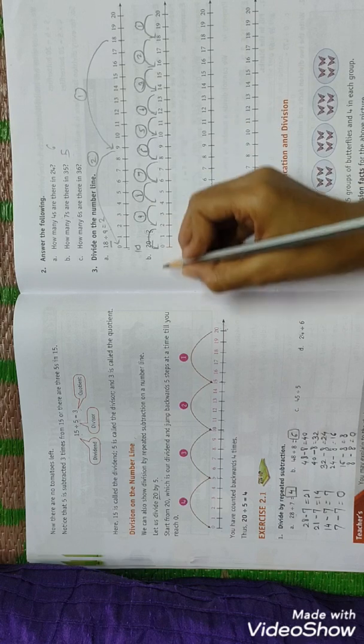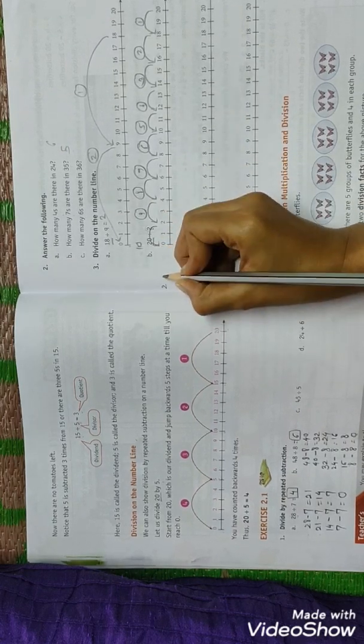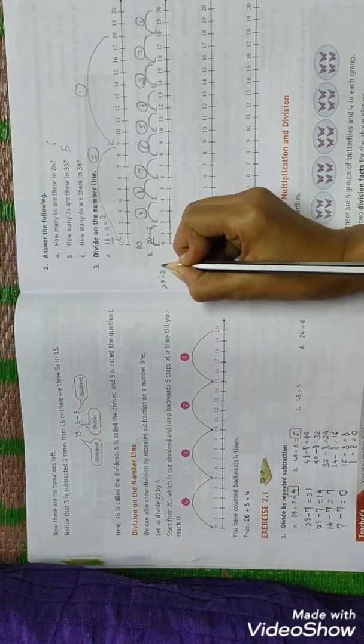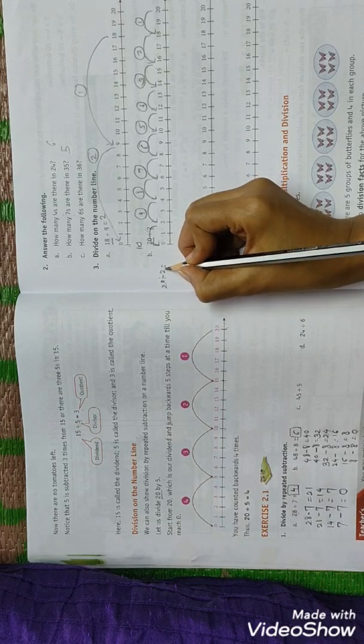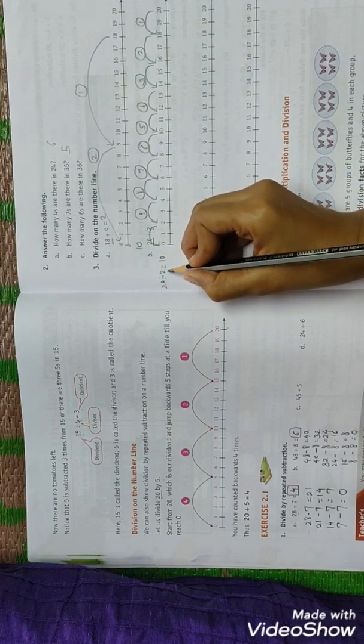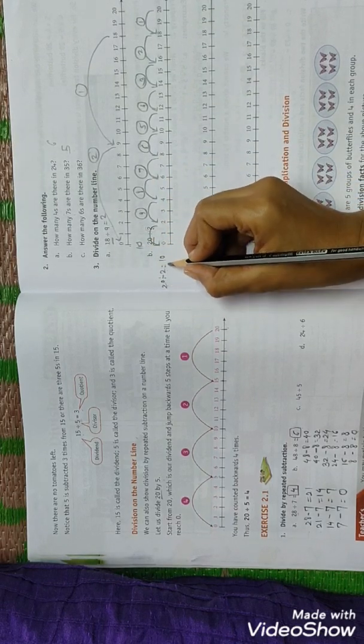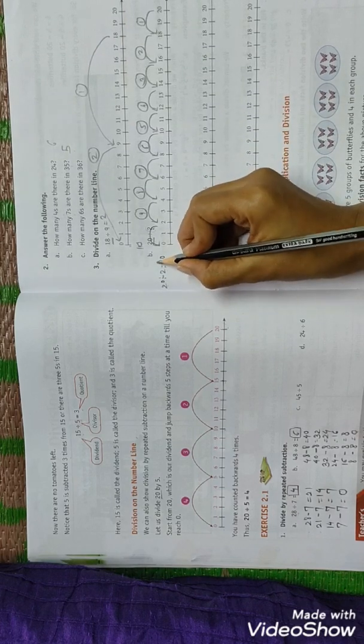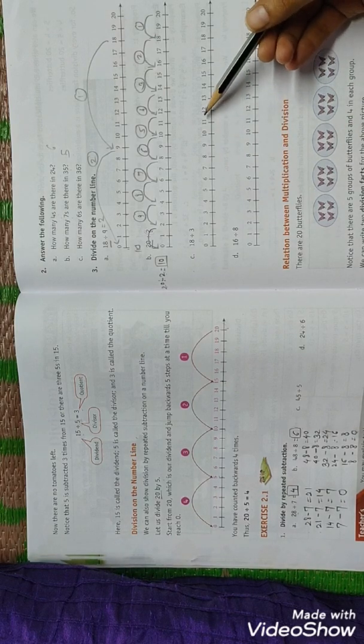So what is the answer over here? 20 divided by 2. As no space is there, I am writing here 20 divided by 2 is equal to 10. As 10 jumps are there, so 10. So 2 how many is 20? 2 tens are 20. So the answer is what? 10. So this is how you will do the division on the number line, and by the repeated subtraction method you can do the division. So I hope you can do the C and D sums.